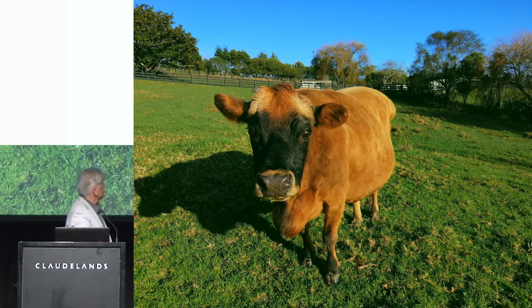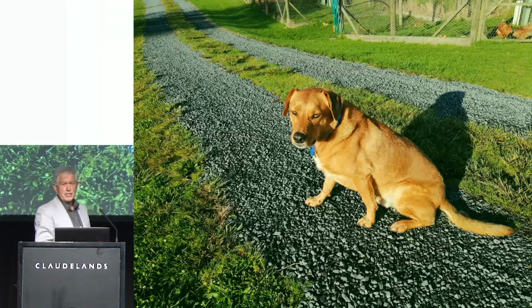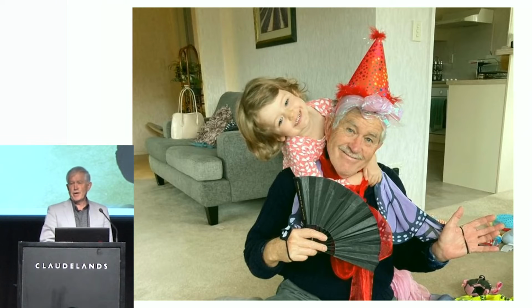Just to prove the point, that's my cow Heidi. She's beautiful, isn't she? Here's Max. And here's my beautiful granddaughter Isla.